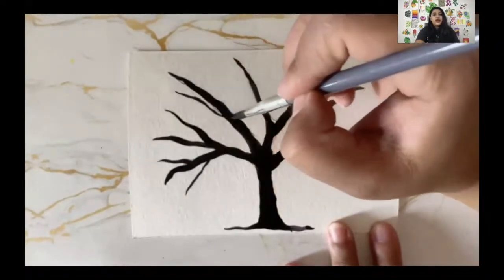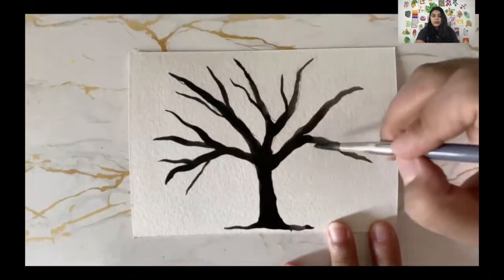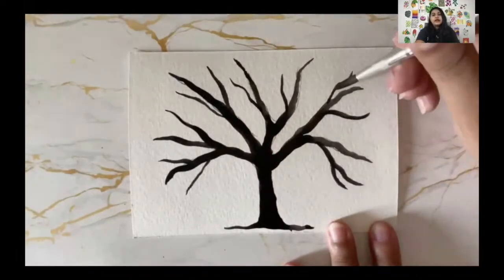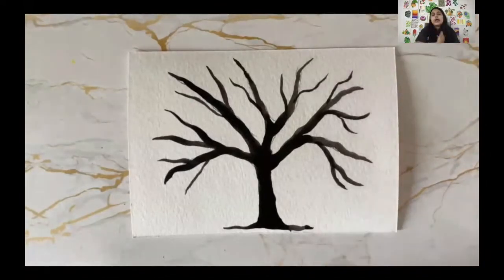You can also go ahead and add in a few thinner lines here and there if you want. Now that part is completely optional. If you feel like you want to go ahead and add it in, then you can go ahead and add it in. But if you feel like, no, I really like how my tree is looking like that only, then you can go ahead and do it like that only.